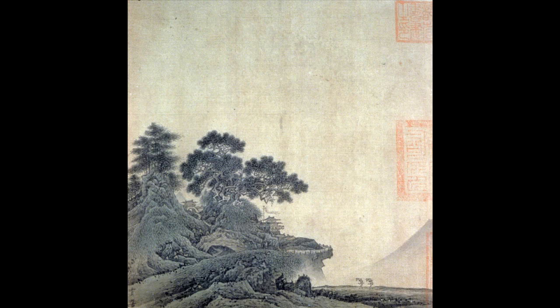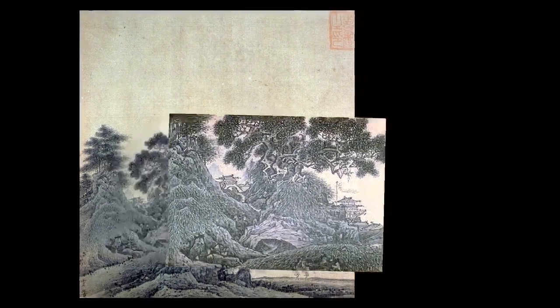He was the teacher of a much greater master, Liang Kai. He was his teacher as a figure painter in the Academy. And this is a signed work of his, an album leaf, Palace Museum in Taipei, titled Temple by a Mountain Pass. This is in the Chinese Art Treasures exhibition. Now here, and the detail beside it.